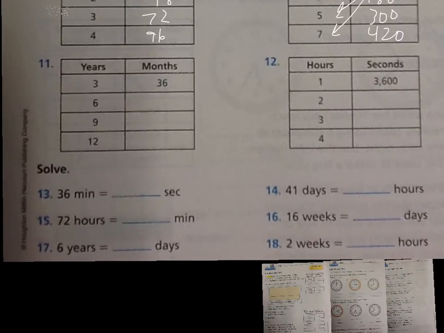Alright, so hopefully you had no problem with this one, because 3 years equals 36 months, since you know 1 year equals 12 months. So 3 years would equal 36, because you're taking 12 multiplied by 3. Here you'll take 12 multiplied by 6, giving yourself 72. Here you'll take 9 multiplied by 12 to give yourself 108. And then 12 multiplied by 12 to give yourself 144.